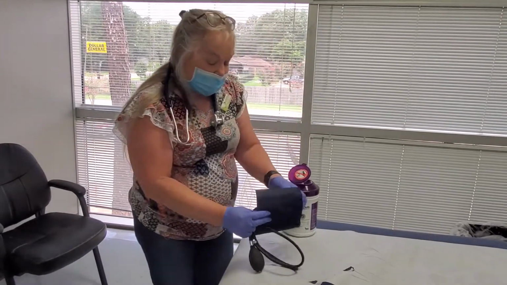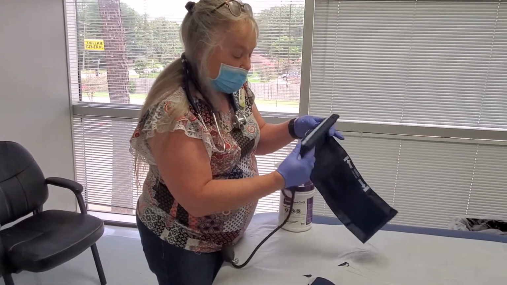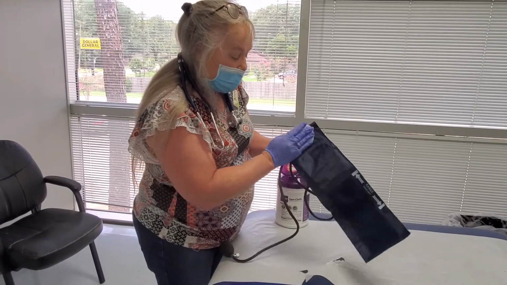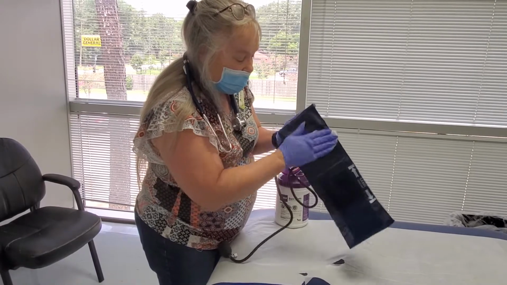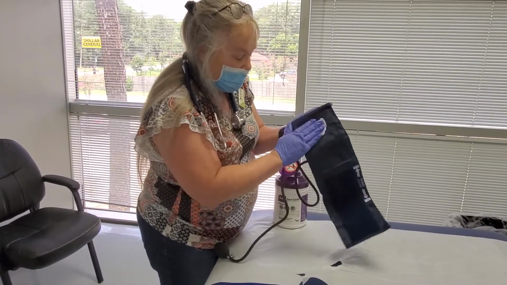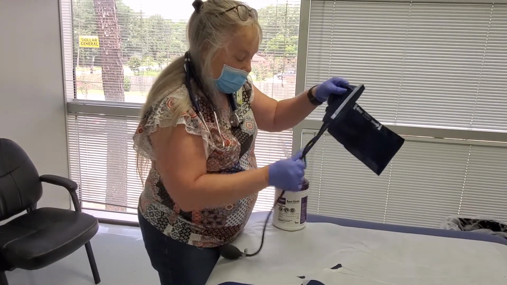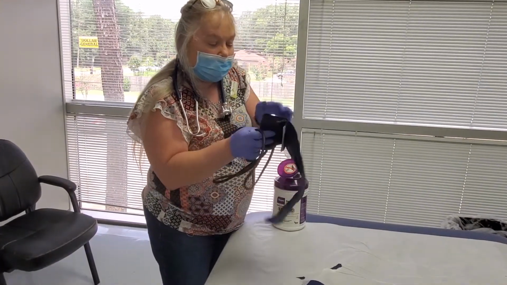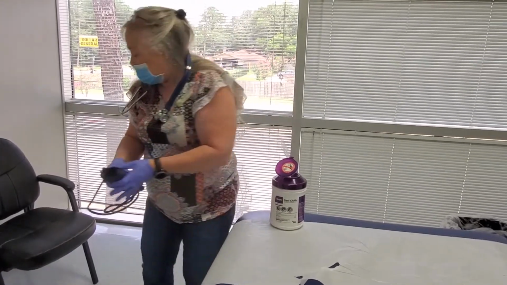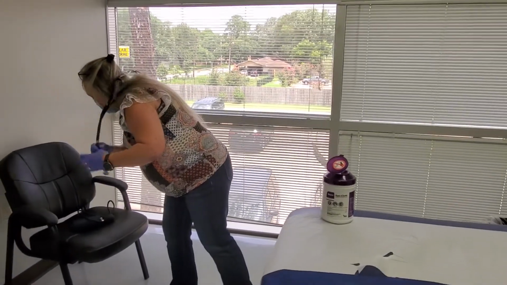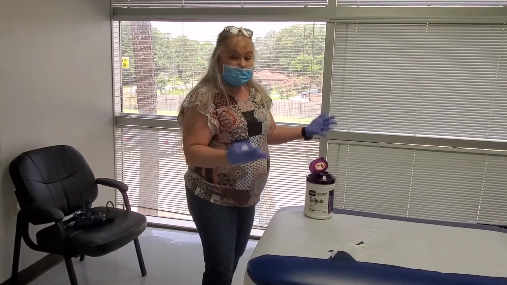The other thing that I will be cleaning is my blood pressure cuff that I had up against her skin. You always want to clean. Okay, now I can safely fold up my blood pressure cuff and I have it ready for the next time. But my exam room.